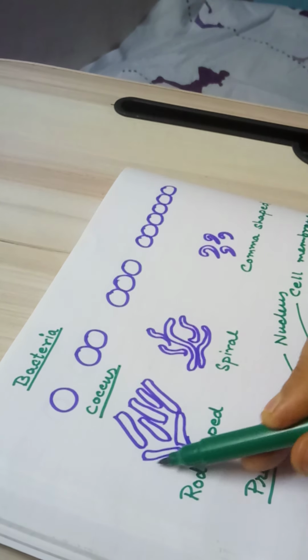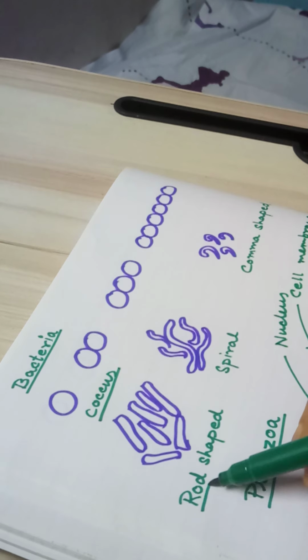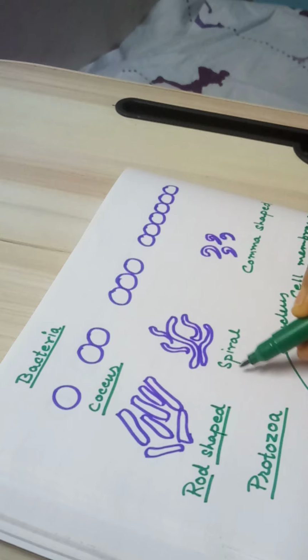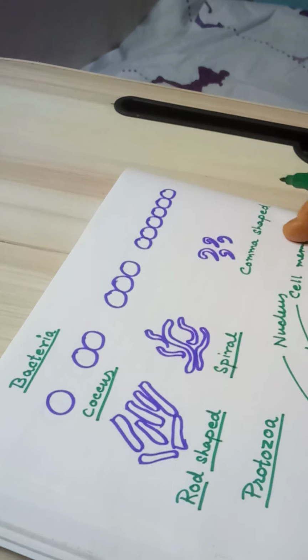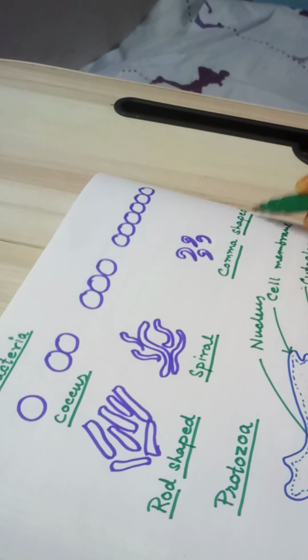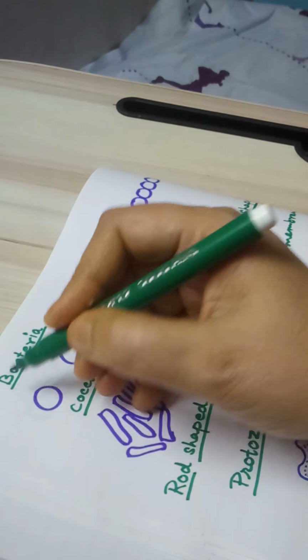Some of these which may look rod shaped. So these are rod shaped. The form is rod shaped. Some of these have the spiral form. So these are called spiral. Some are comma shaped. It looks like a comma. So these are comma shaped. So this is one group of microorganism, that is bacteria.